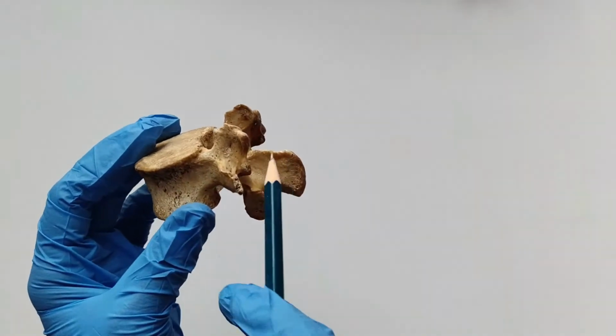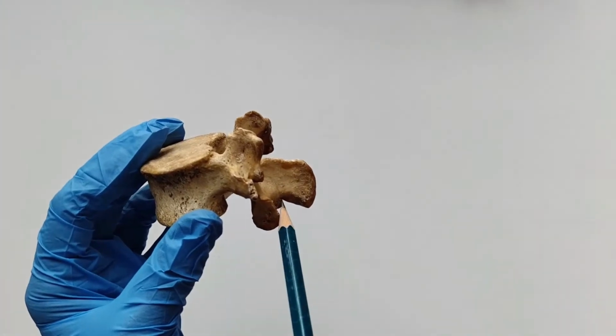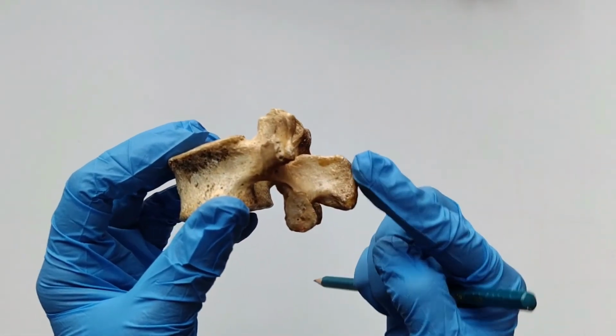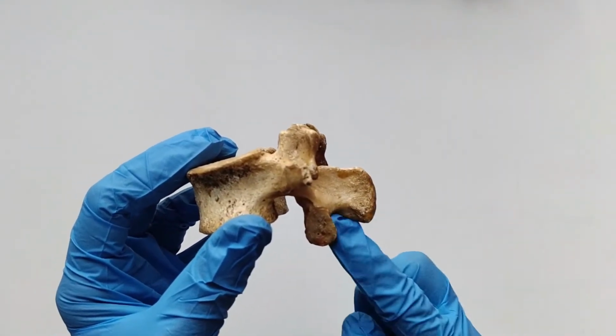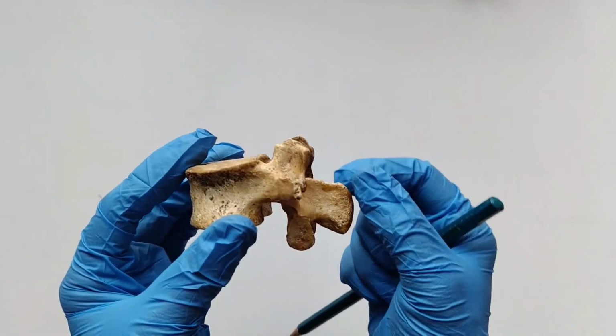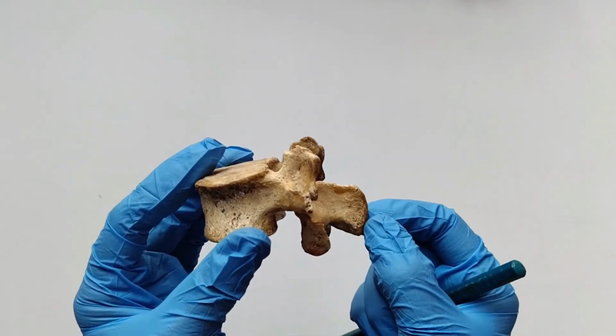Here is the superior border of the spine, here is the posterior border of the spine, and here is the inferior border of the spine. At the posterior border and the inferior border, the spine is thick.